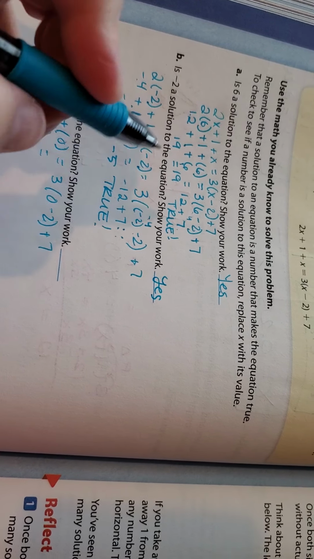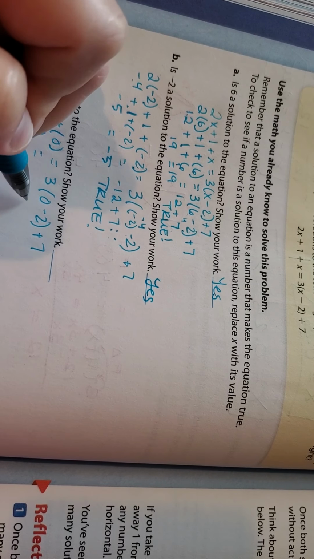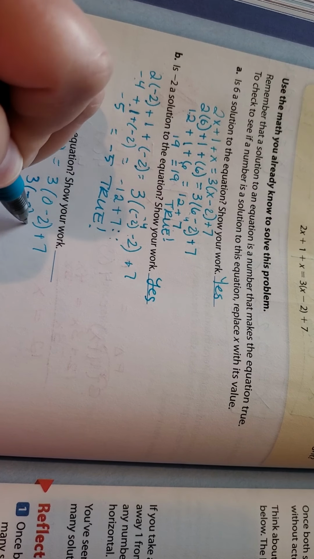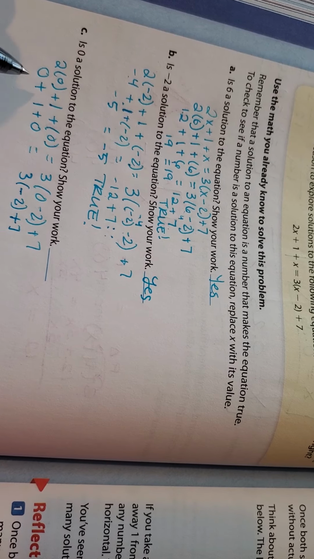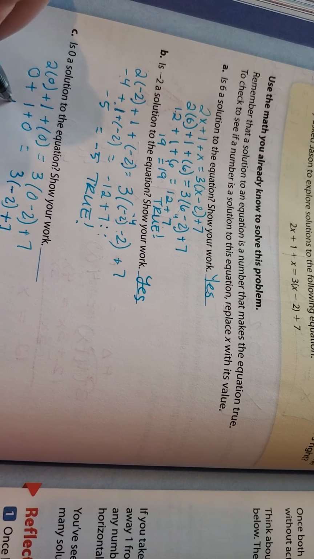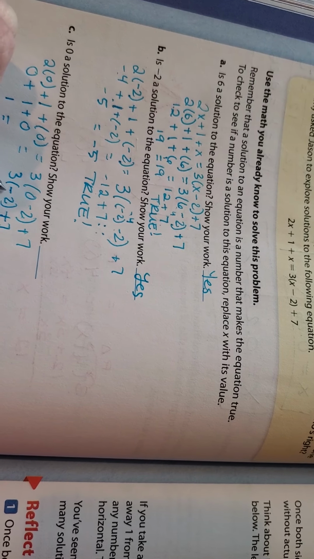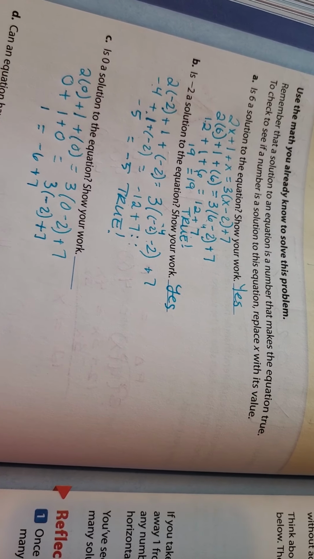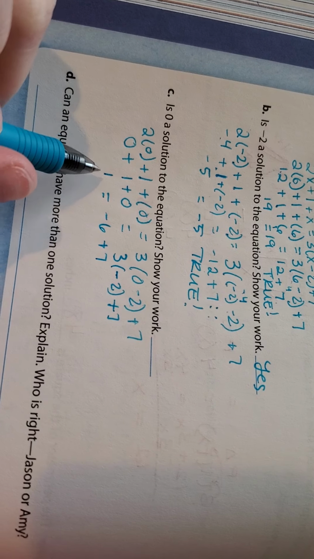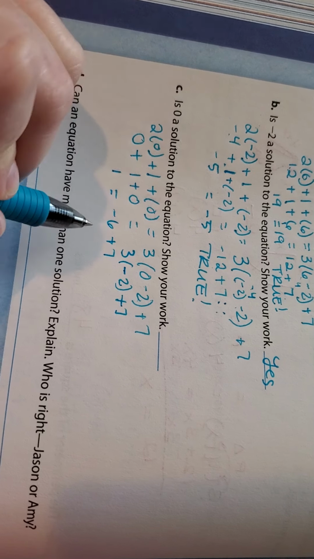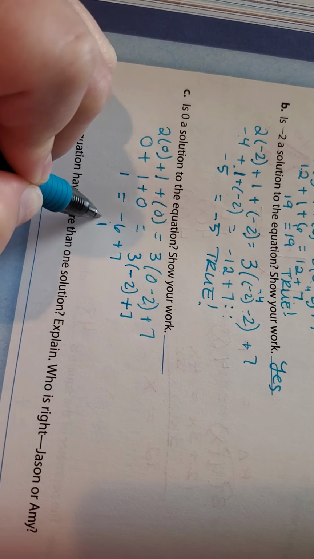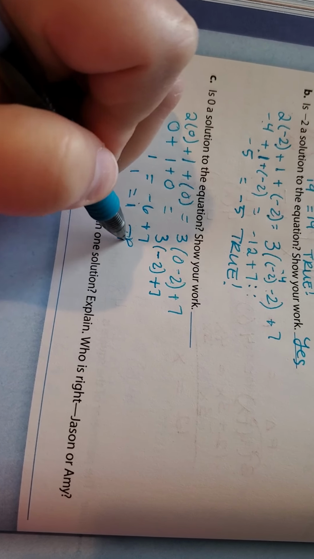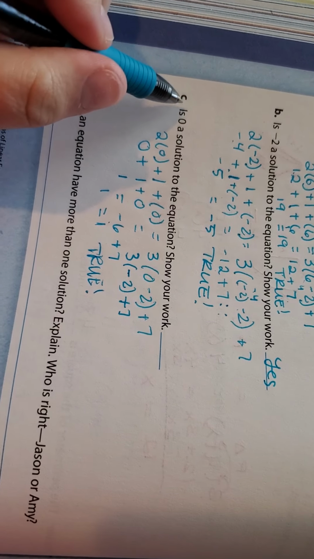0 minus 2 is negative 2. Negative 2 times 3 plus 7. On the left side, 0 plus 1 plus 0 is 1. And then 3 times negative 2 is negative 6 plus 7. 1 minus 6 plus 7. Negative 6 plus 7 is 1. 1 equals 1. This is a true statement. Is 0 a solution to the equation? Yes.